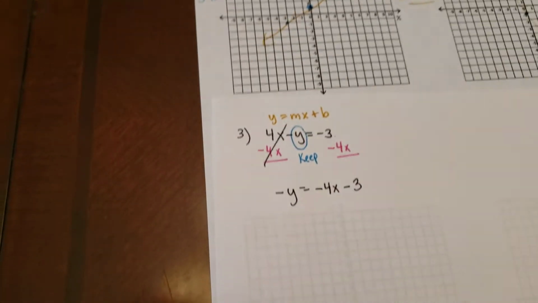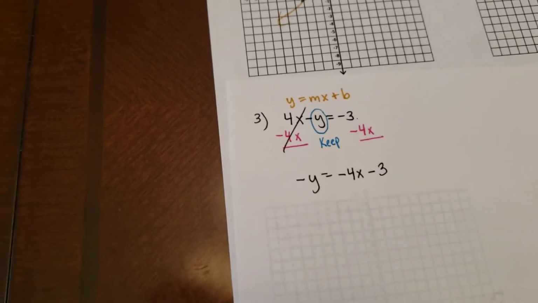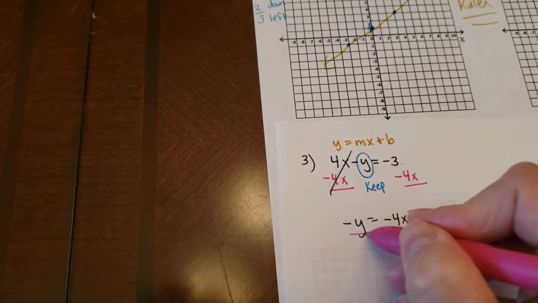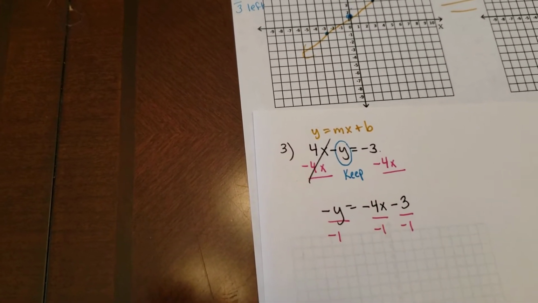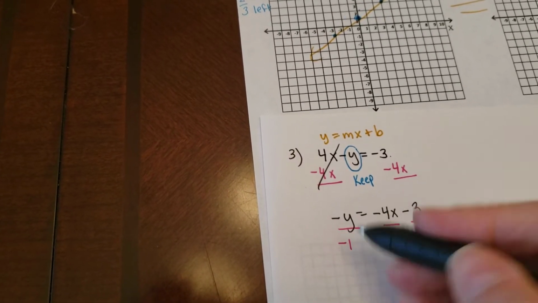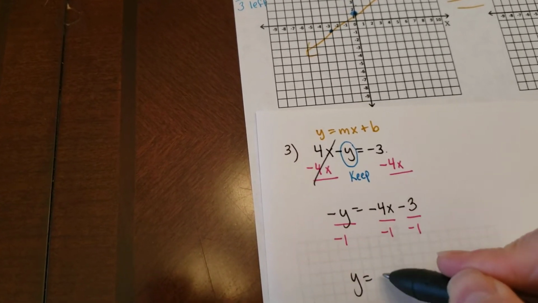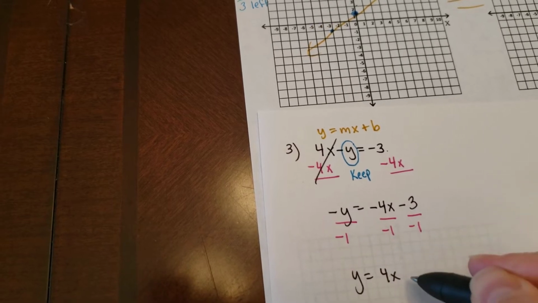And then the last thing is you have to get rid of the negative that's in front of the y. You can multiply or divide by negative 1, but just make sure you do it to everything. So I know a negative over negative is a positive.